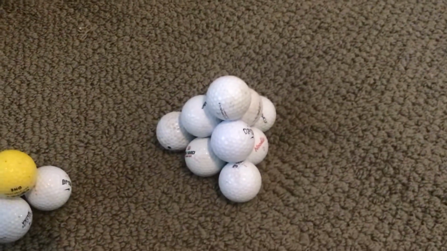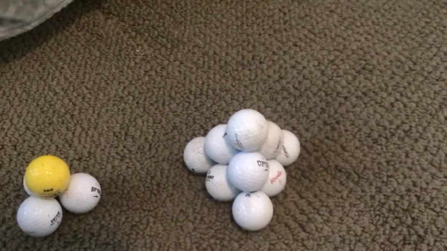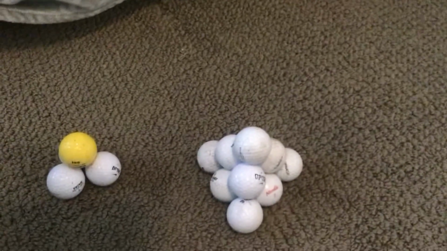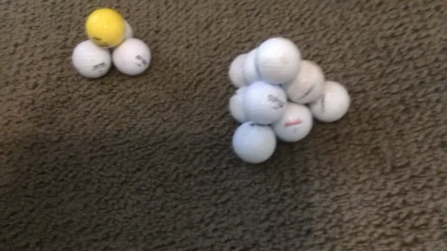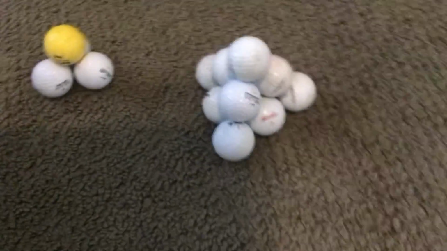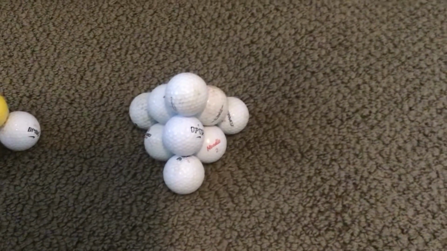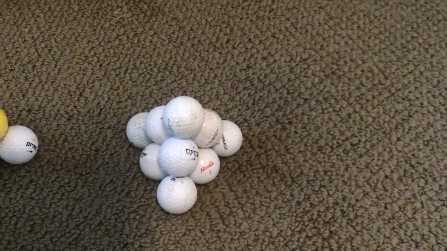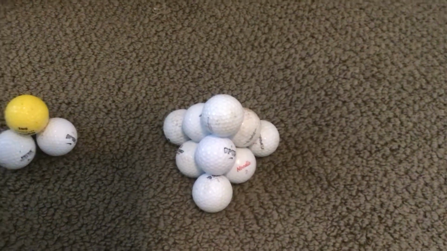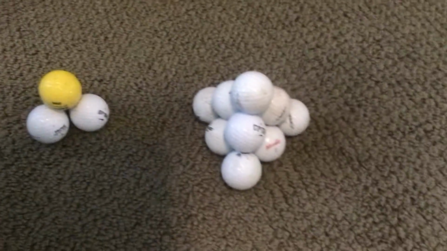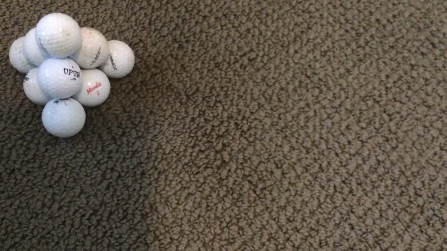Now we have another stack of golf balls. How many are on the bottom level? And how many are on the second level? And how many are on the top level? And then how many total are there? Think about that. So again, how many are on the bottom level? How many are on the middle level? How many are on the top level? That's easy. And then how many total golf balls are there in this configuration and that configuration? What would happen if I made another stack?